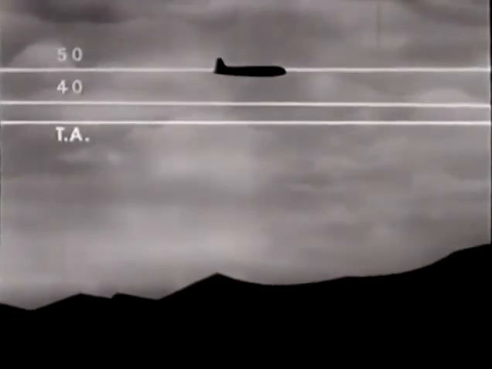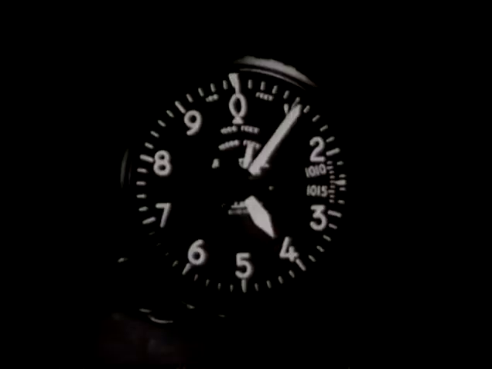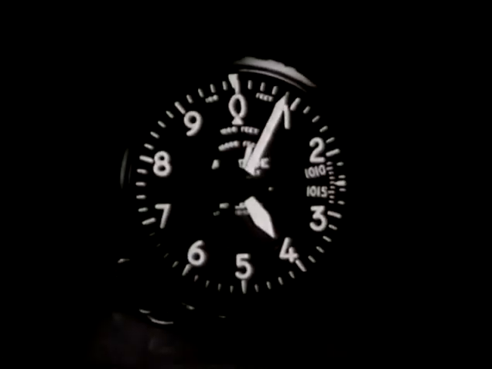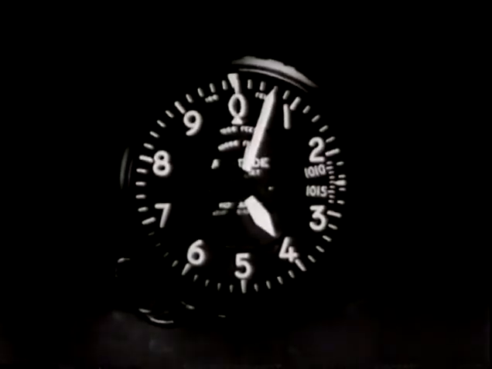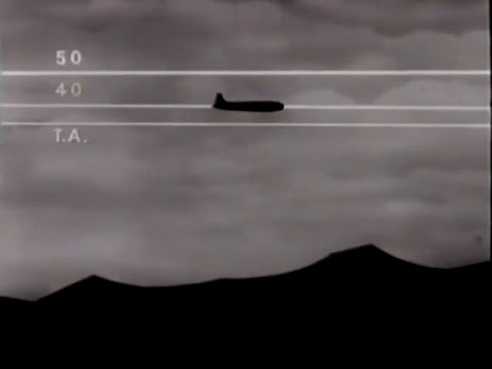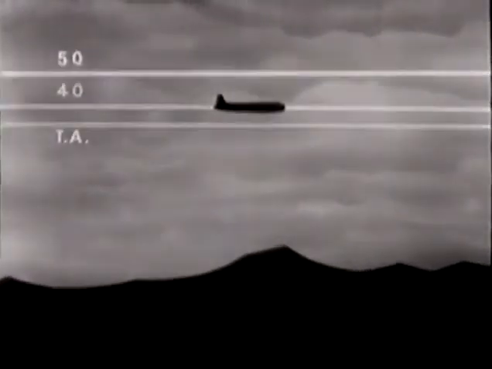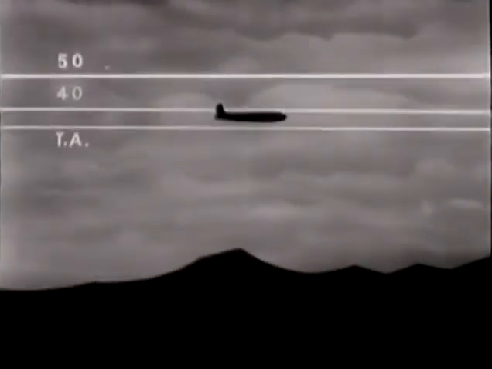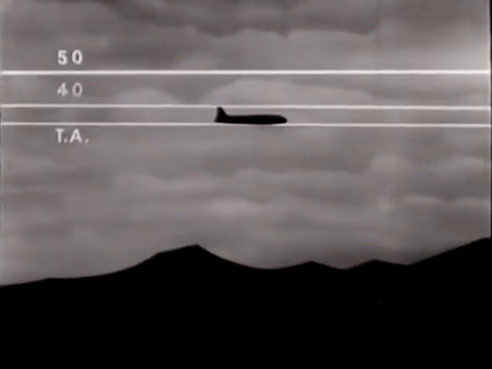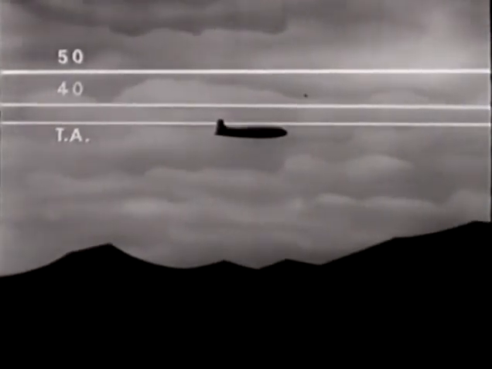The pilot now descends to the transition level. When cleared to commence the approach, the pilot leaves the transition level and changes his reference to the QNH altimeter.